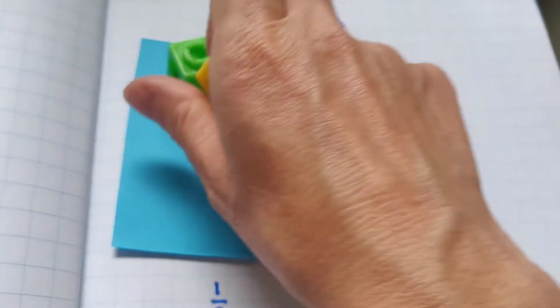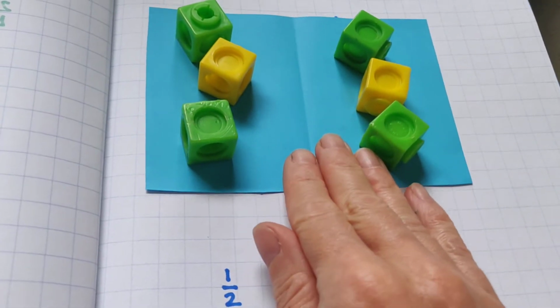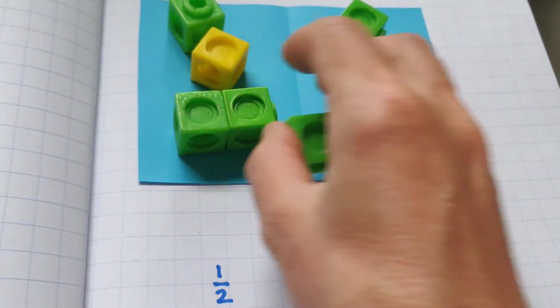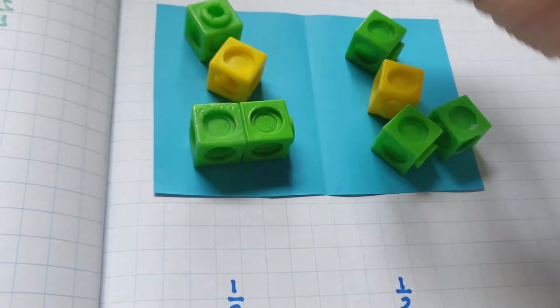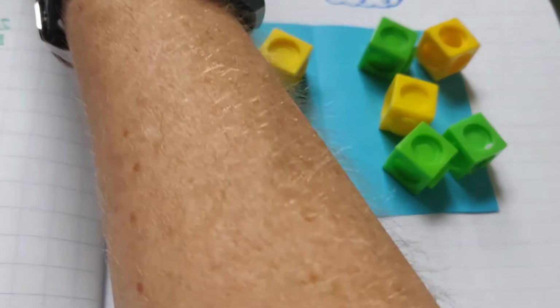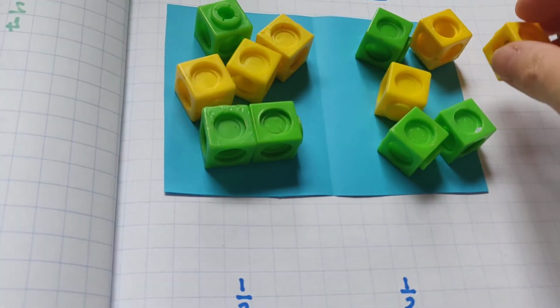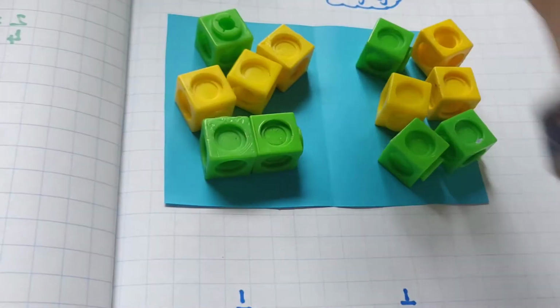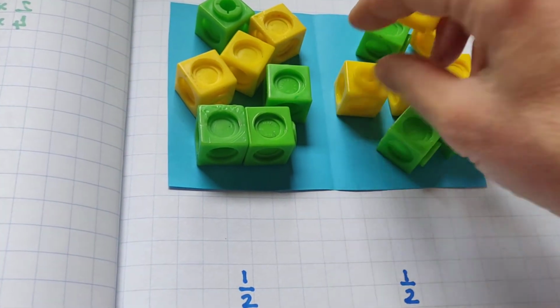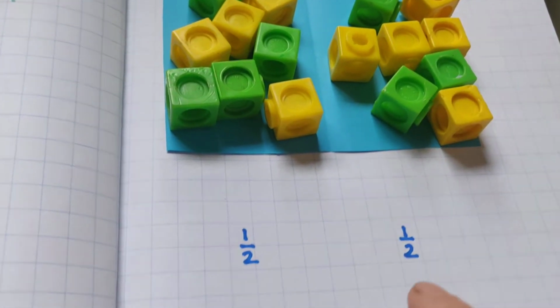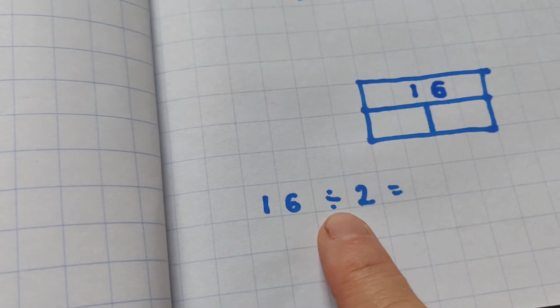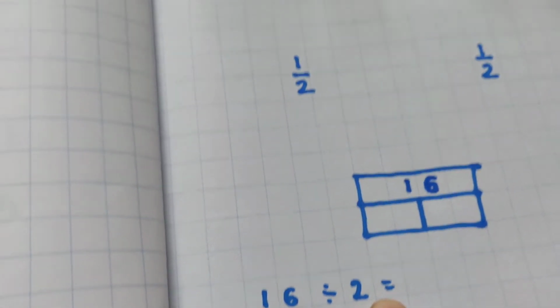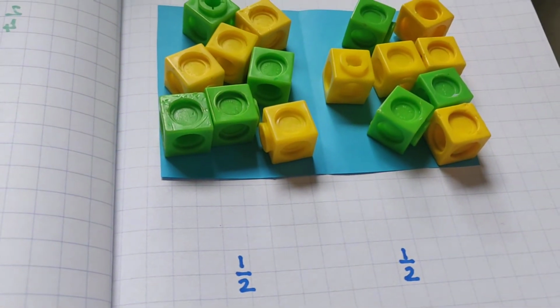Okay, so I get my 16. 2, 3, 4, 5, 6, just move that up a bit, 7, 8, 9, 10, 11, 12, 13, 14, 15, 16. So I've divided my 16 between 2. I've also halved my 16.